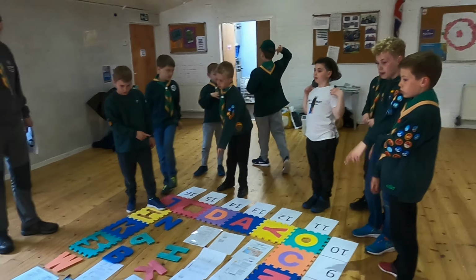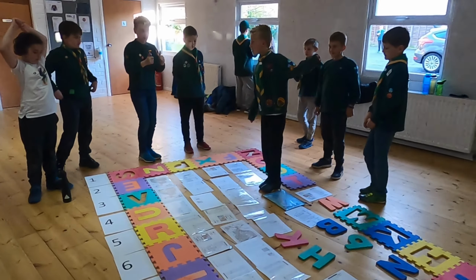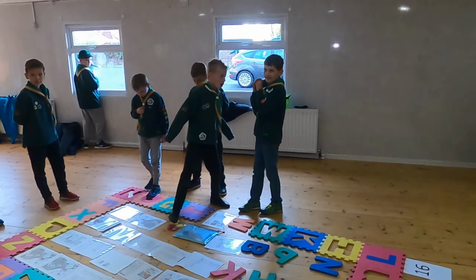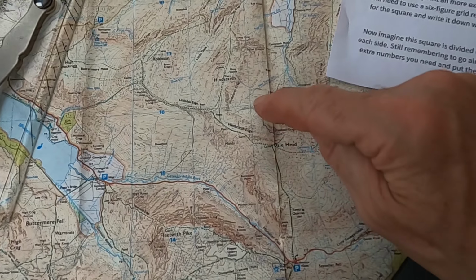15, 4. So one at a time. Right, okay, step back. Now you think of one and they've got to go and stand on it. 2, 12. 2 is 12. Okay. And let's get back to our map here.